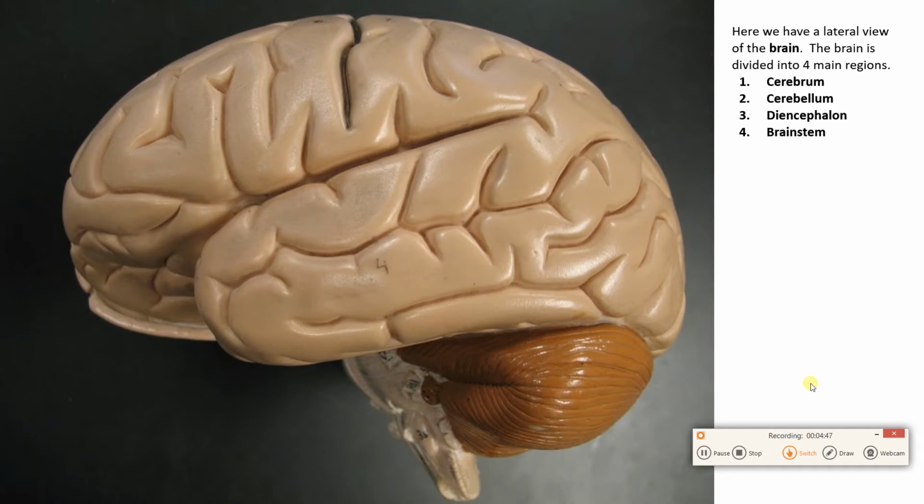So let's talk brains. Here is a beautiful brain model. Lateral view of it, of course. And there are 4 regions we're going to go over. The cerebrum, which literally means brain, the cerebellum, which means little brain, the diencephalon, which means second in the head, and then last but not least, the brain stem. You can kind of figure out why the brain stem is called the brain stem.